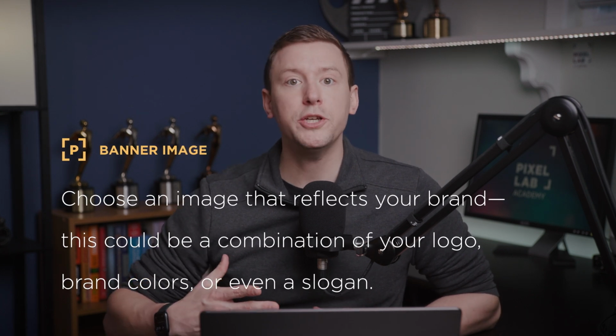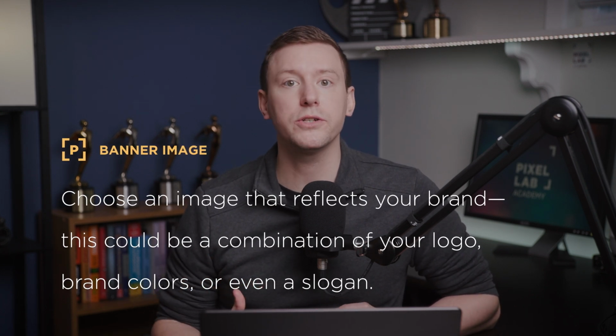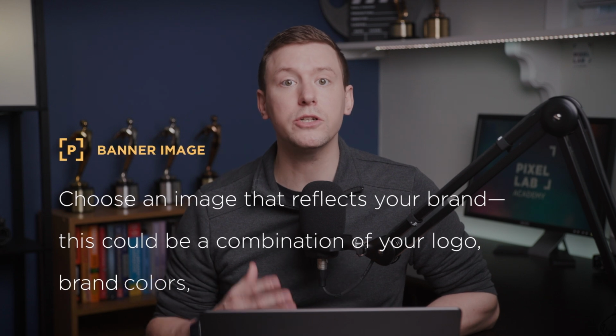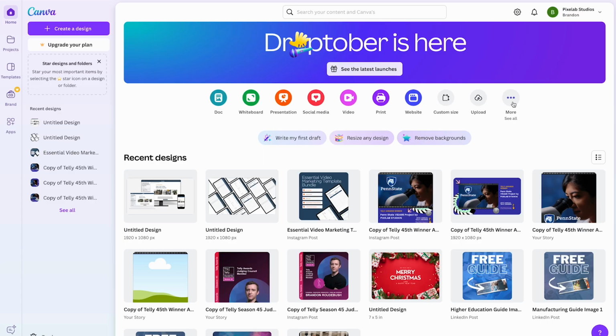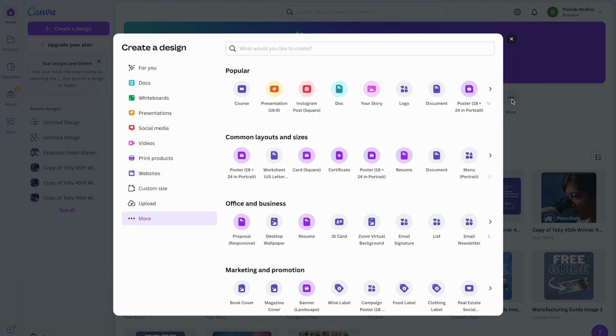This could be a combination of your logo, brand colors, or even a slogan that tells visitors what they can expect from your channel. For example, if you own a bakery, you can include photos of your signature cakes or something like your tagline. If you're not a graphic design wizard, I would suggest using a tool like Canva to find pre-made templates for YouTube banners.